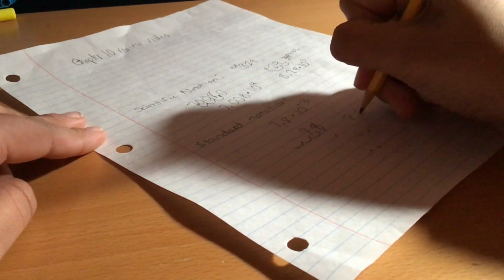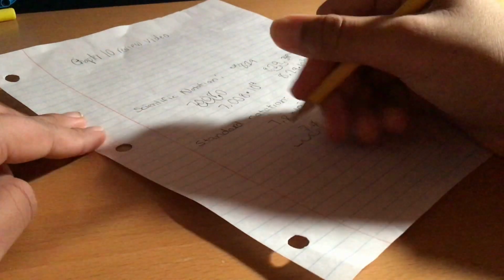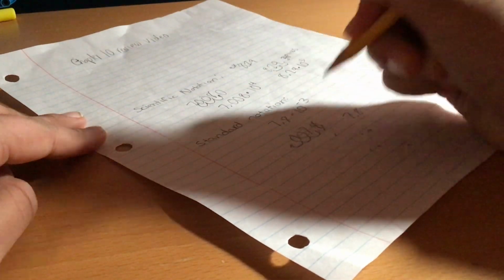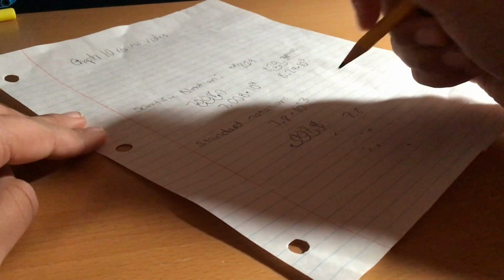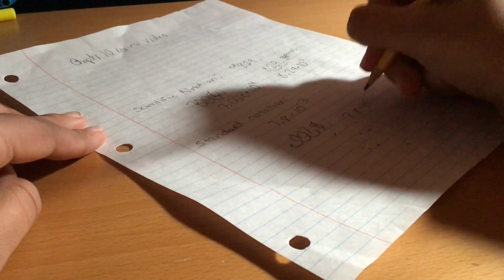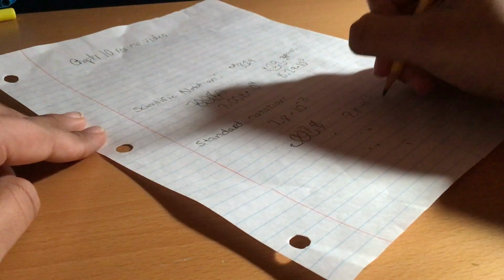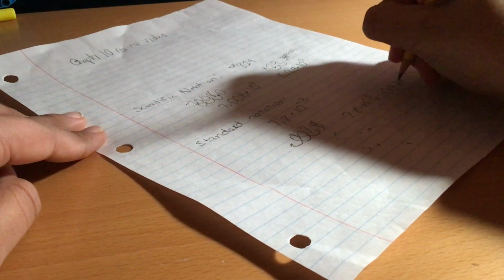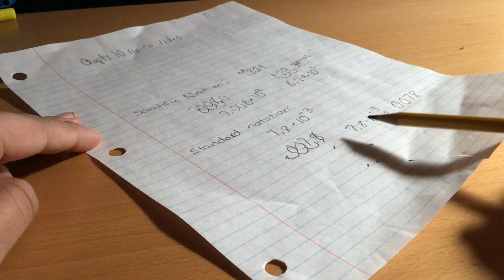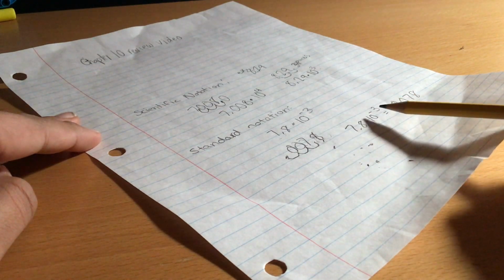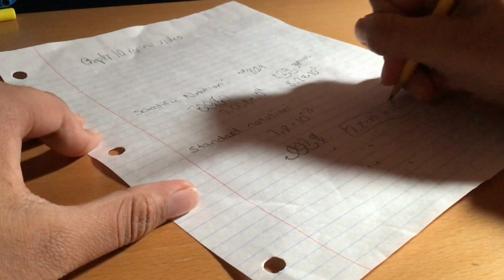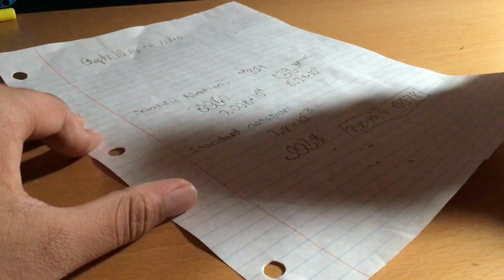So 7.8 is now going to equal 0.0078. So this 7.8 times 10 to the negative third is now going to equal 0.0078. I know it's still a decimal, but this is how you are supposed to rewrite it without the exponent. That would be an example of standard form.